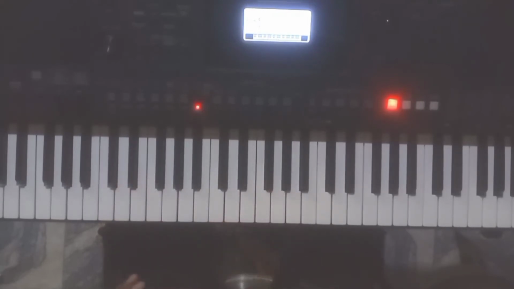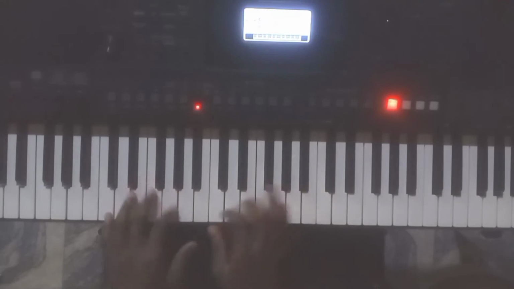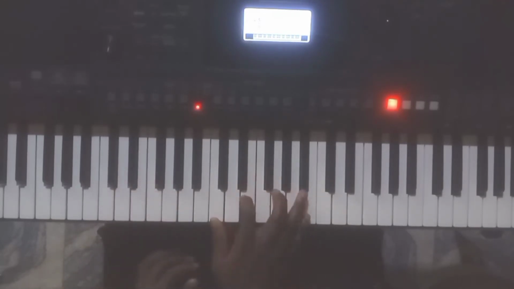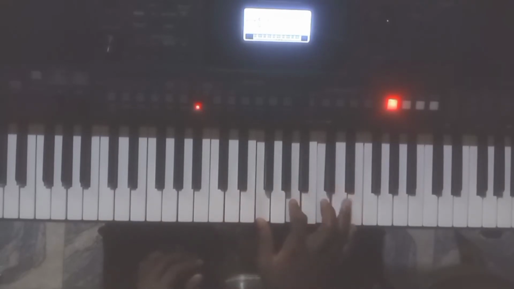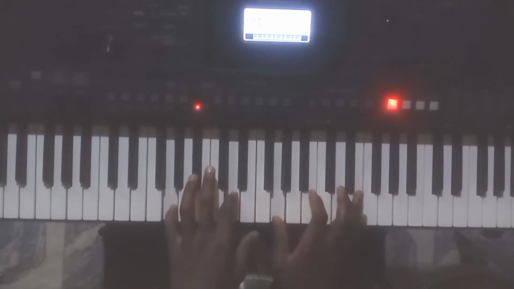So one thing you should do is to learn how to form it on your first chord. On the first chord is Do Mi Sol La. On your fourth chord is Fa La Do Re. On your fifth chord is Sol Ti Re Mi.